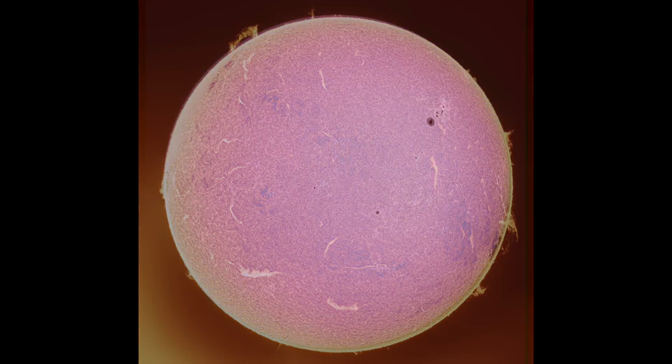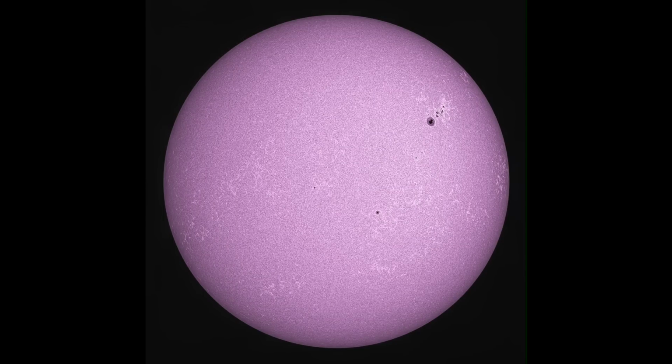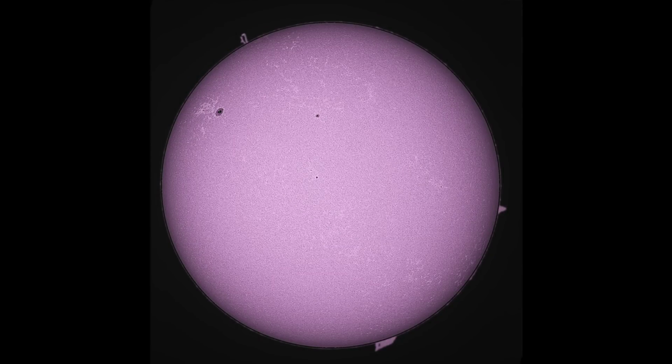Calcium K is in between, showing the lower chromosphere structures tied to magnetic fields, giving a more photosphere-like view, but with a chromospheric flair. It's also cooler and deeper than H-alpha, so features look more subtle. You can at times also see prominences with the calcium K, but they're more subtle than are shown in hydrogen alpha.